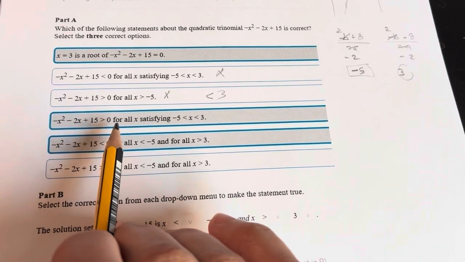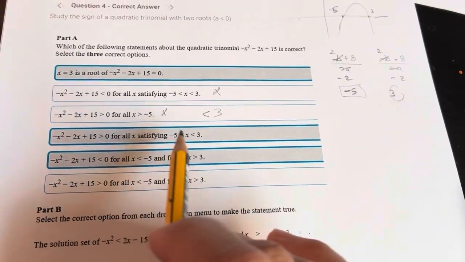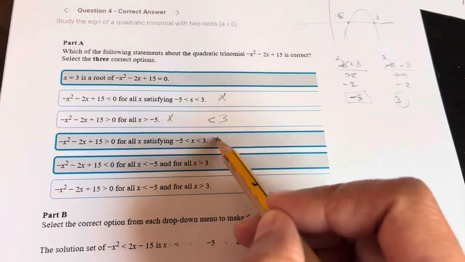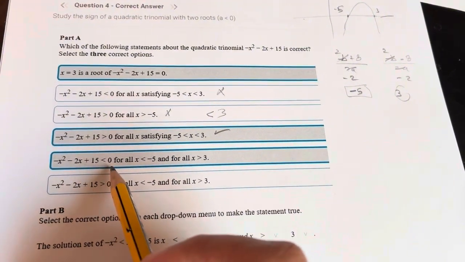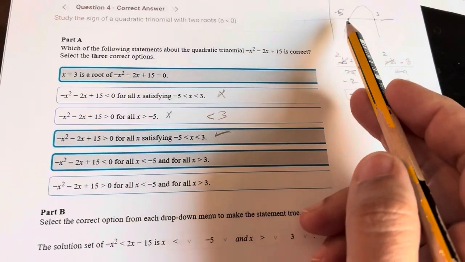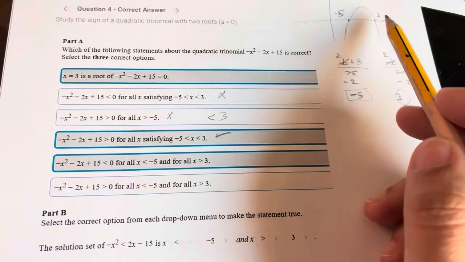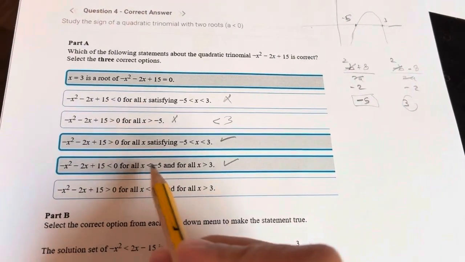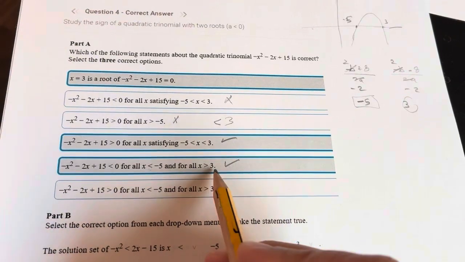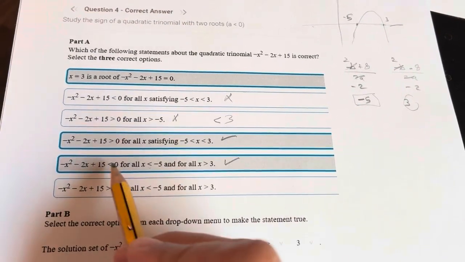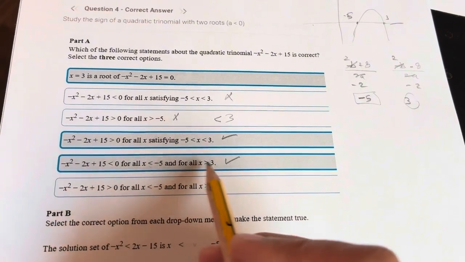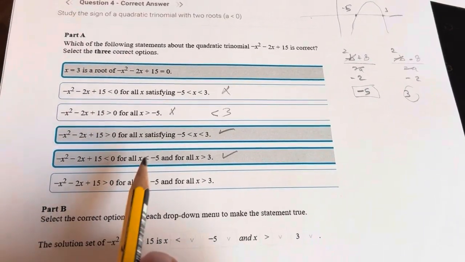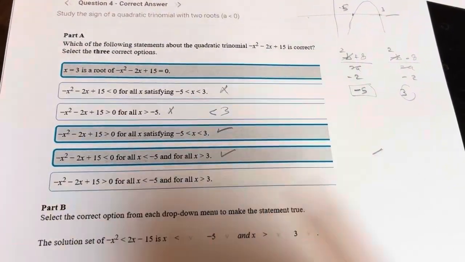The equation is greater than 0 for all x between minus 5 and 3. This is correct. The equation is less than 0 for x less than minus 5 and x greater than 3. Yes, correct. If you put equal here, you have to make sure that these two are equal. If there is no equal, then there is no equal. If you didn't put equal here and put it there, then this is wrong. So be careful with the equal.